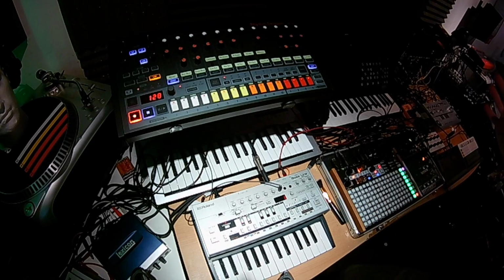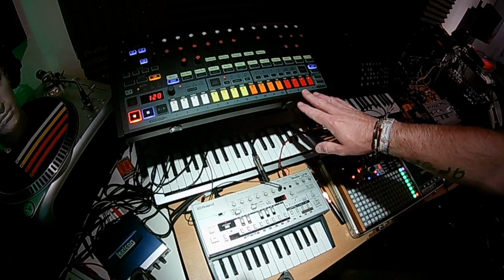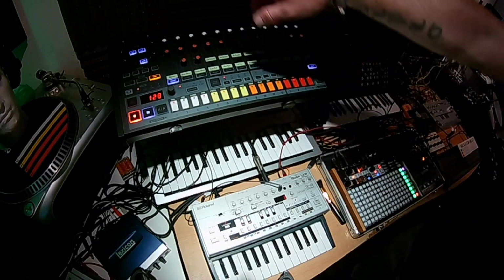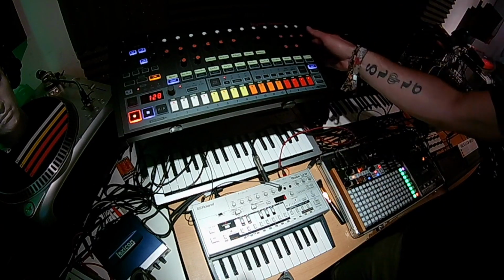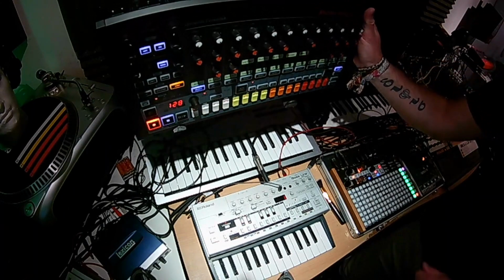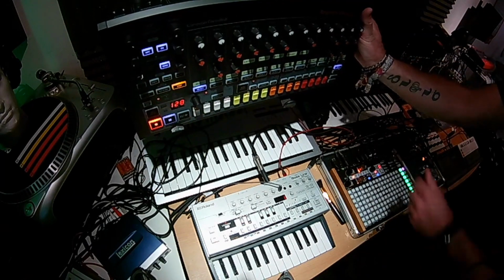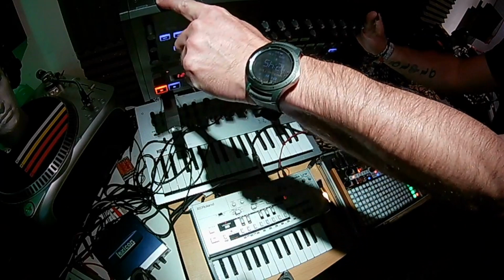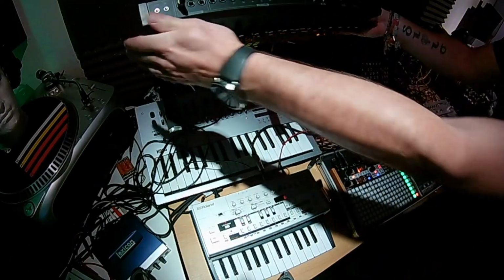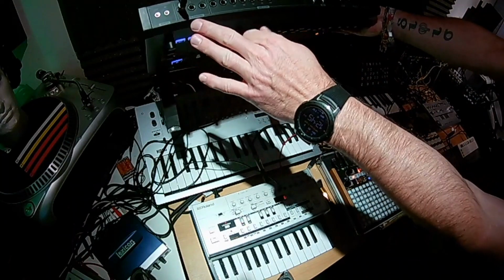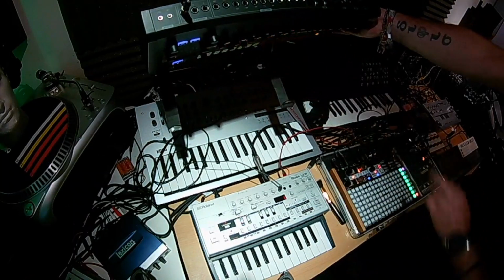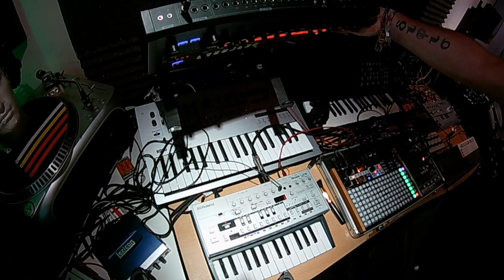Connections wise, all I'm doing is taking the trigger output. Okay, so you can see along the back we've got 3 trigger outputs and I'm coming out of output 3. I'll talk about these outputs in a second.